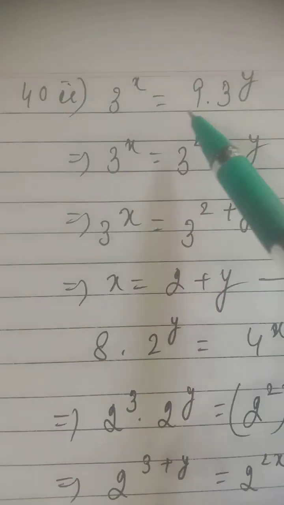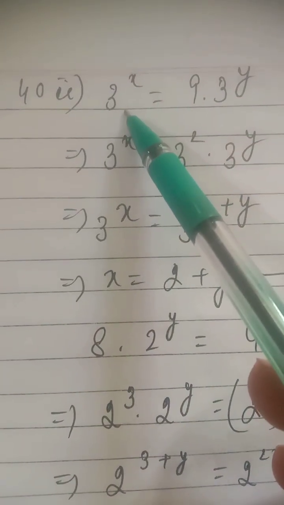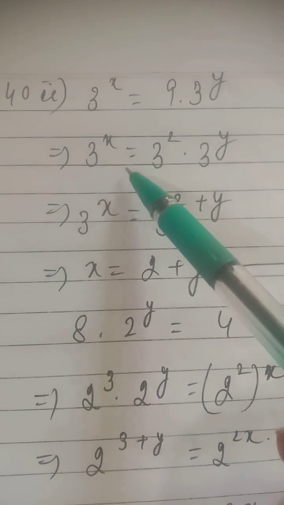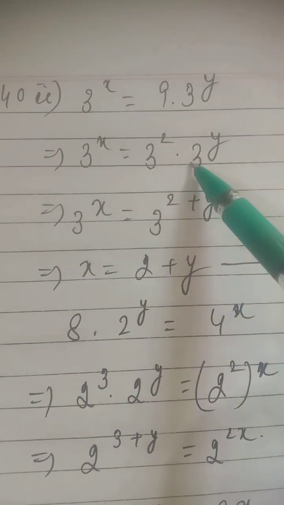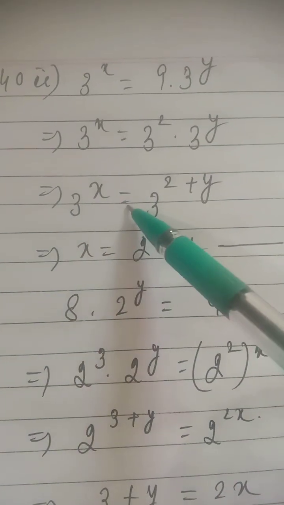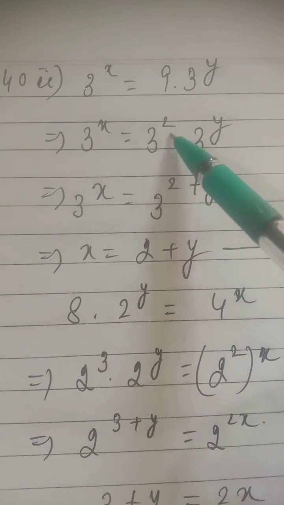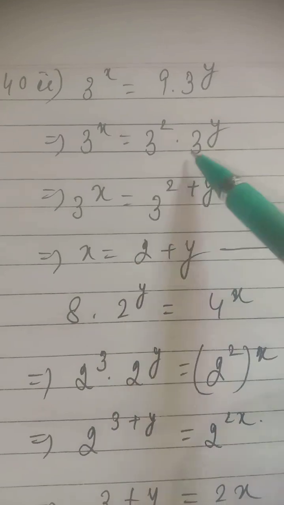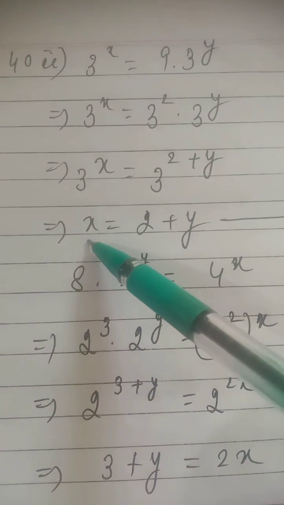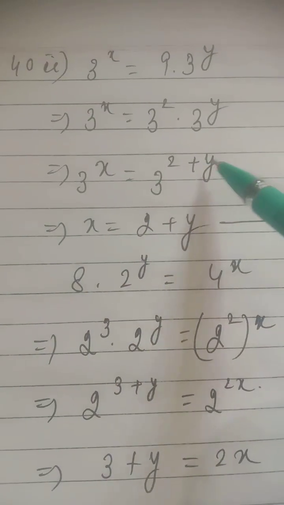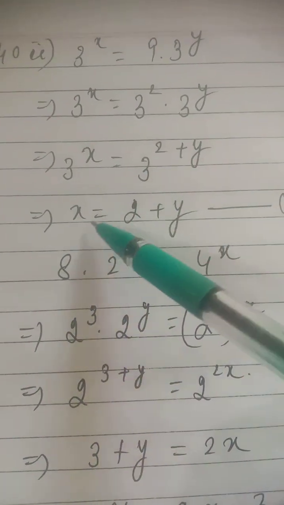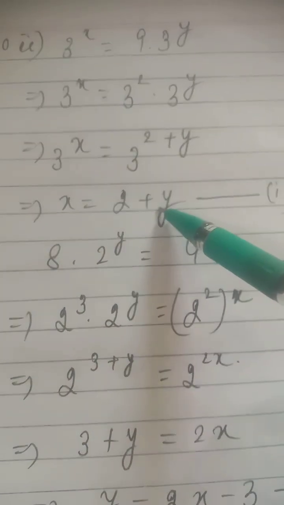Question number 42 is 3 to the power x equals 9 into 3 to the power y, is given. 3 to the power x equals 9 means 3 square into 3 to the power y. This implies 3 to the power x equals 3 to the power, these powers will be added since the base is same, so 3 to the power 2 plus y. This implies x equals 2 plus y, because the base is same, so the power will also be same. So x equals 2 plus y.